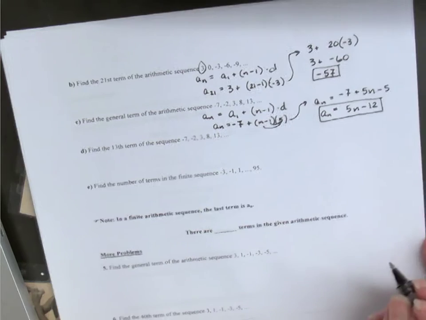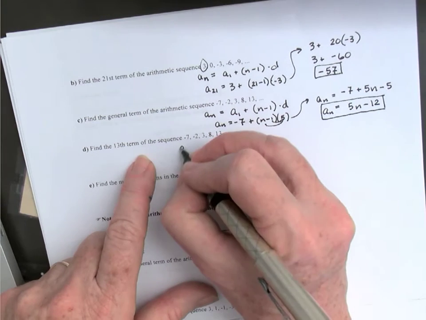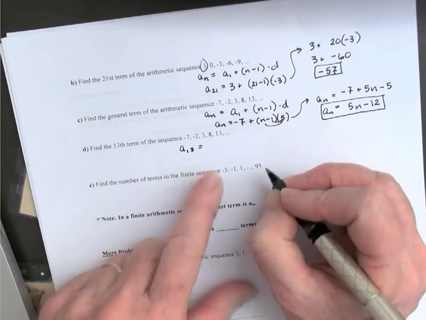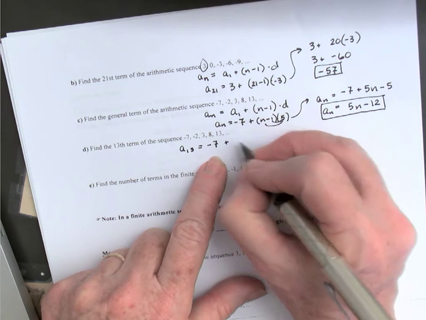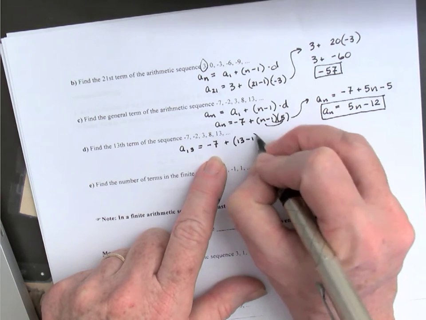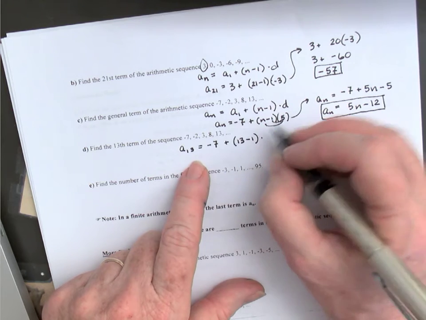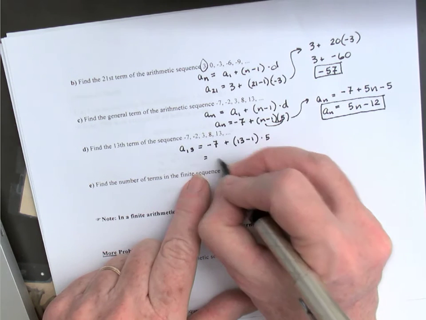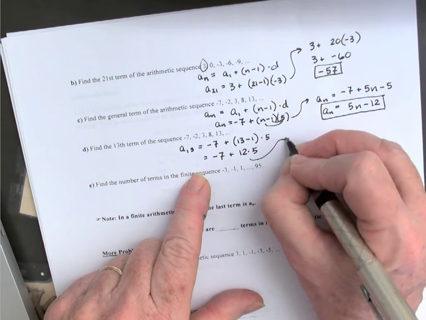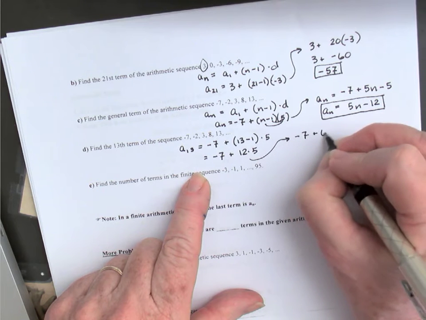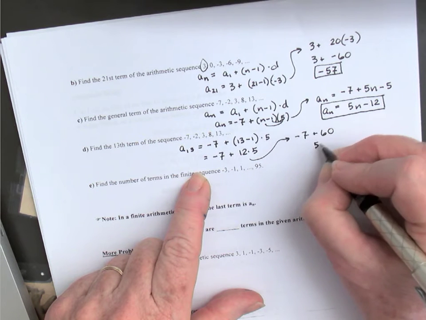For D, we're looking for the 13th term. So a sub 13 is going to be, our first term is a sub 1, which is negative 7, plus 13 minus 1 times our common difference, which we can see is 5. Again, PEMDAS. Parentheses first, then multiplication, then finally addition.